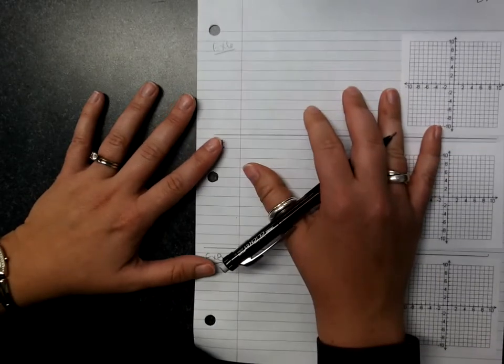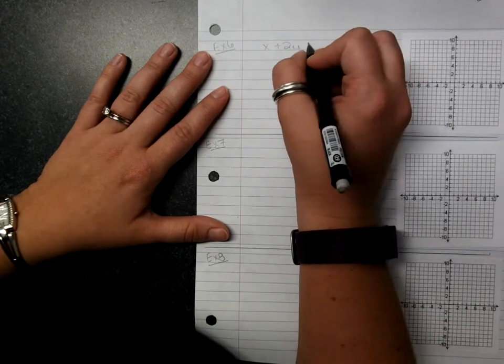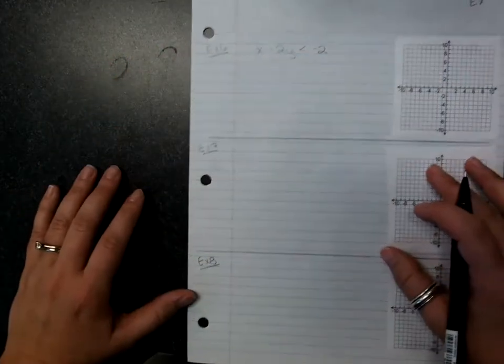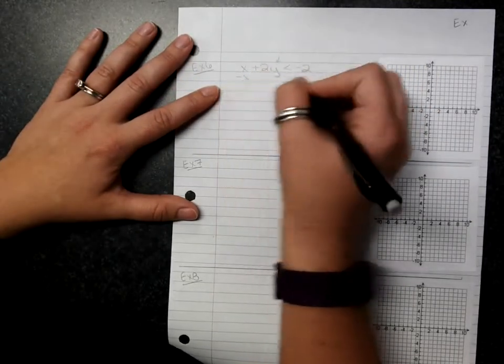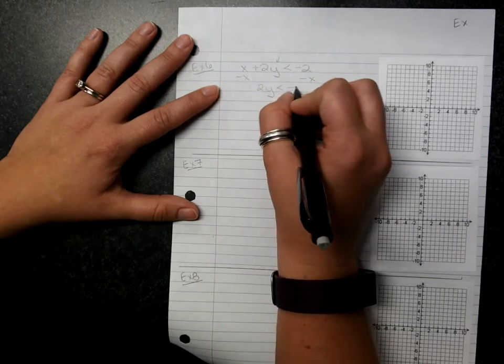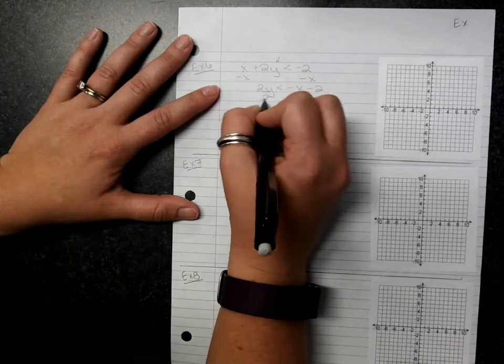Alright, example 6. We have x plus 2y is less than negative 2. If you want to pause and try, you're more than welcome to. We're trying to solve for y, so we're going to move the x over. That's 2y is less than, I'm going to put the negative x first and then minus 2. Then everybody has to divide by 2.